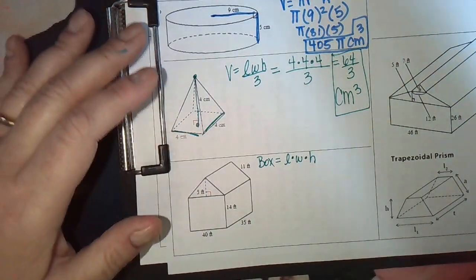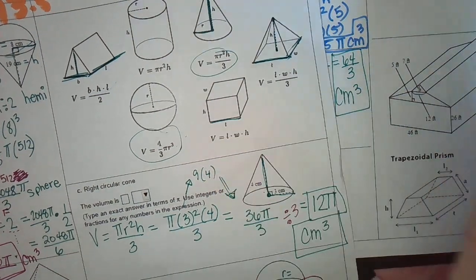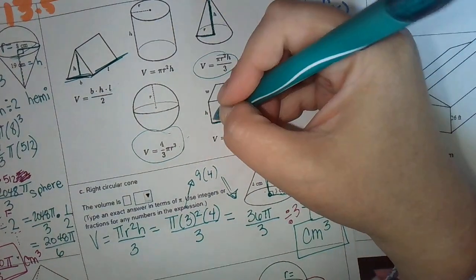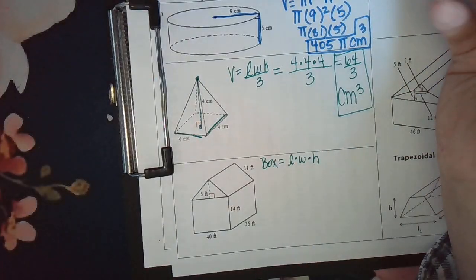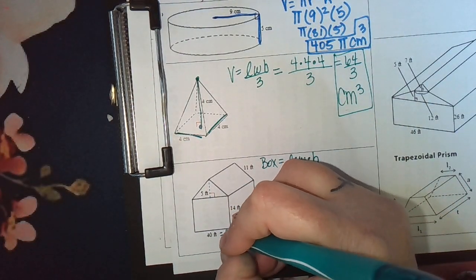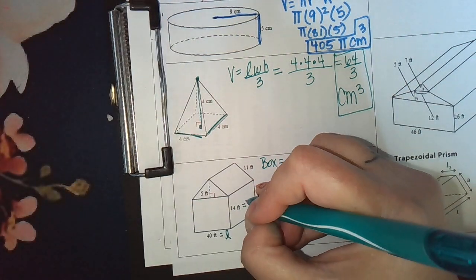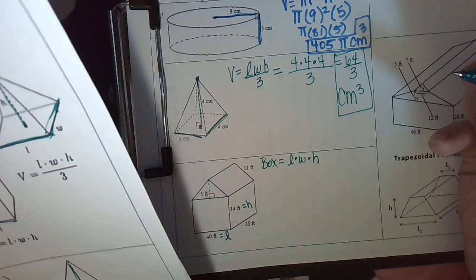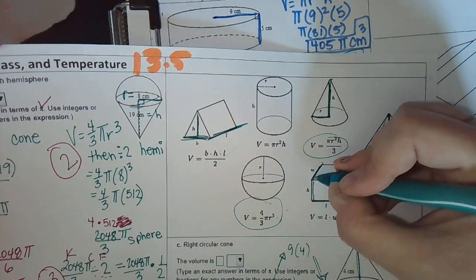Okay, so length is across the front, along the bottom. Height is up and down. Width is how far we go back. Okay, so length is the 40. Up and down is the H. How far we go back slanted, it's kind of in a different spot.